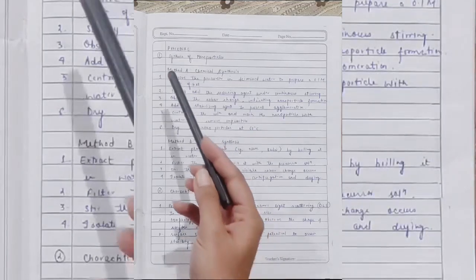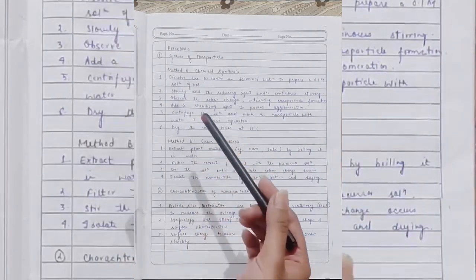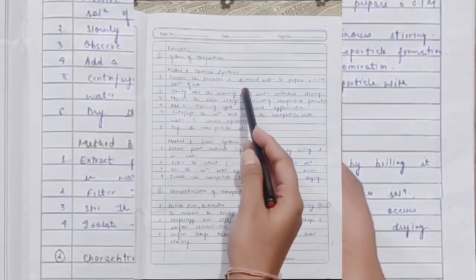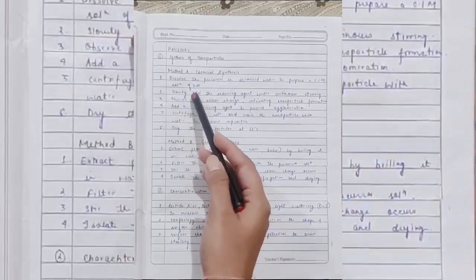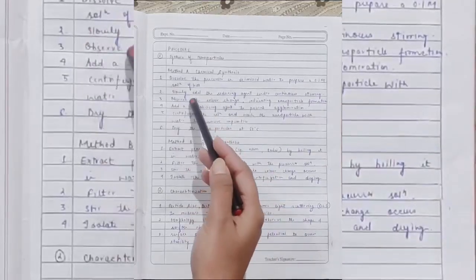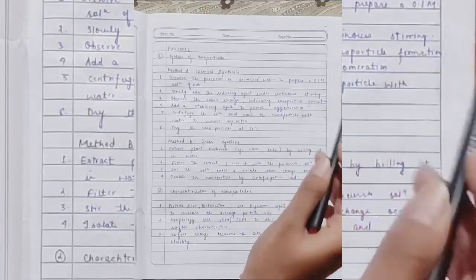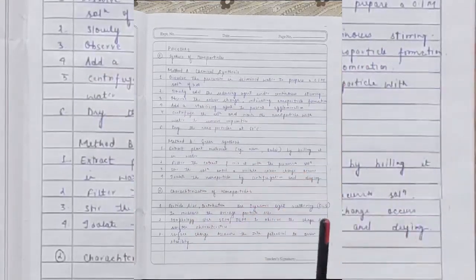Moving ahead to the procedure of the nanoparticle formulation, first of all, method A, we will be discussing the chemical synthesis. So, dissolve the precursor in deionized water to prepare a 0.1 molar solution of the KCl. Next, slowly add the reducing agent under continuous stirring. The stirring is very important. Observe the color change indicating nanoparticle formation.